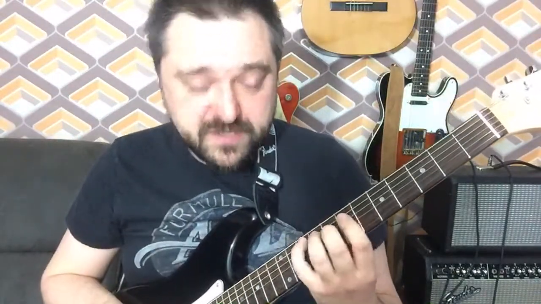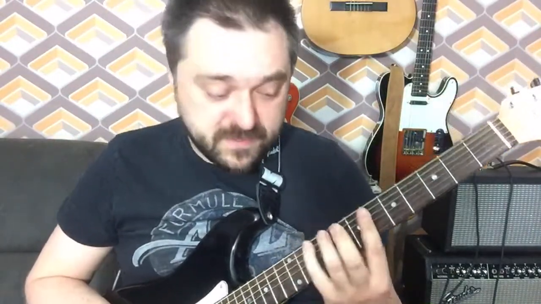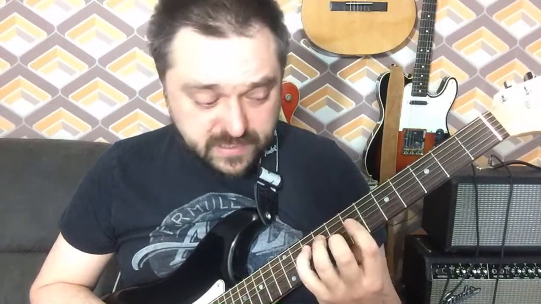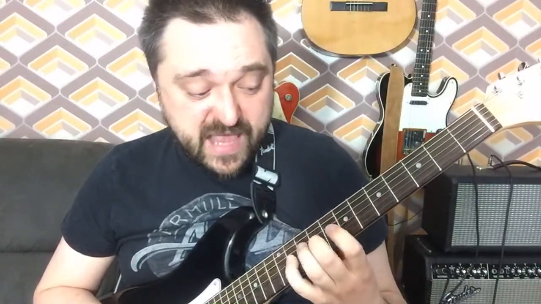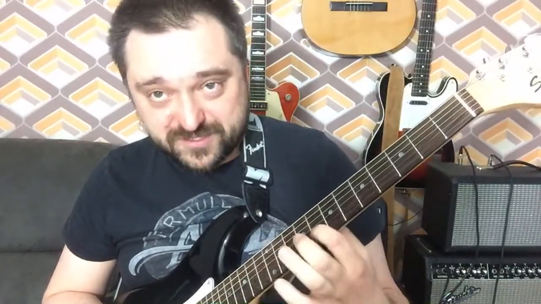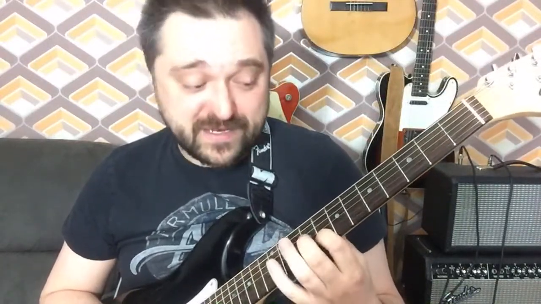Okay, this pattern has a little deviation from what we had with C major. So 10th fret, 7th, 9th, 10th. Now, whole step, whole step, whole step. So 7th, 9th, 11th. And the G is on the 2nd string on the 8th fret.